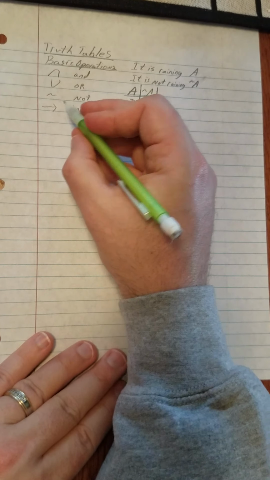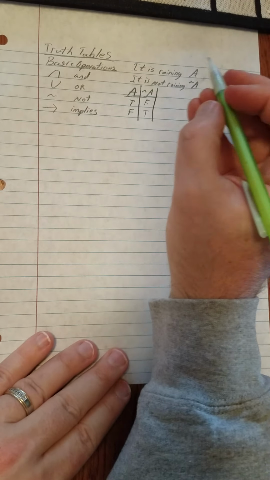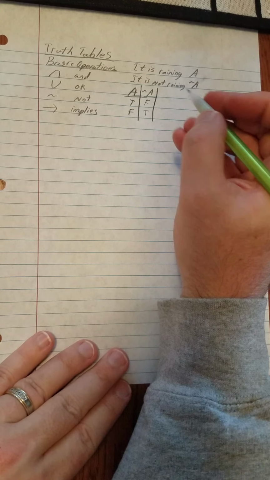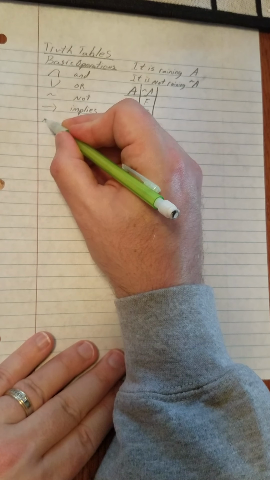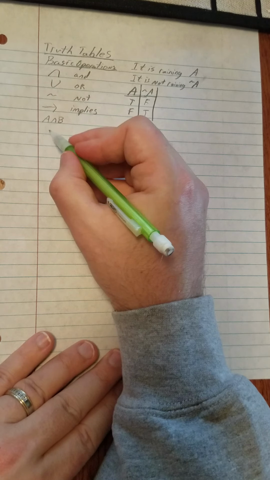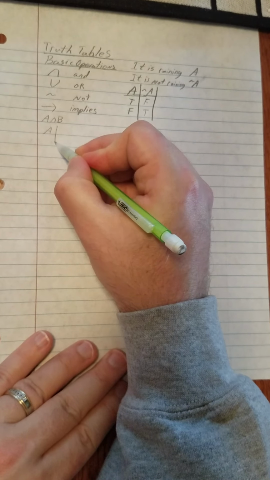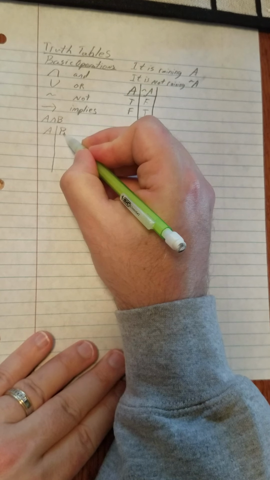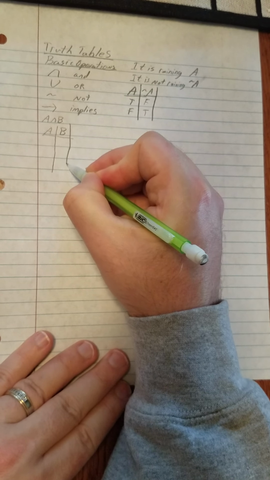Okay. Now let's do a truth table for and. So A and B. What we do is we write down our two statements.